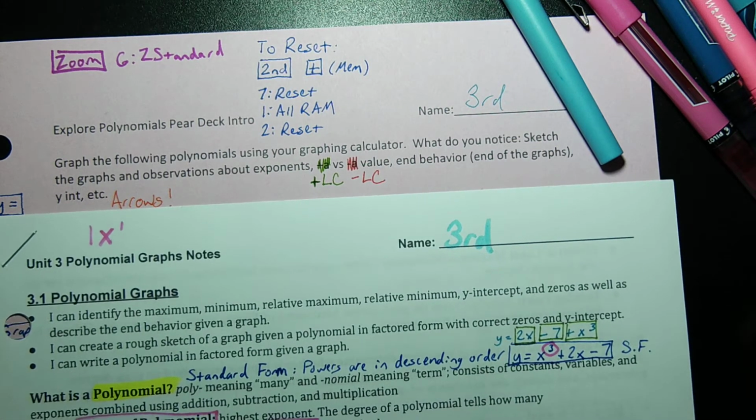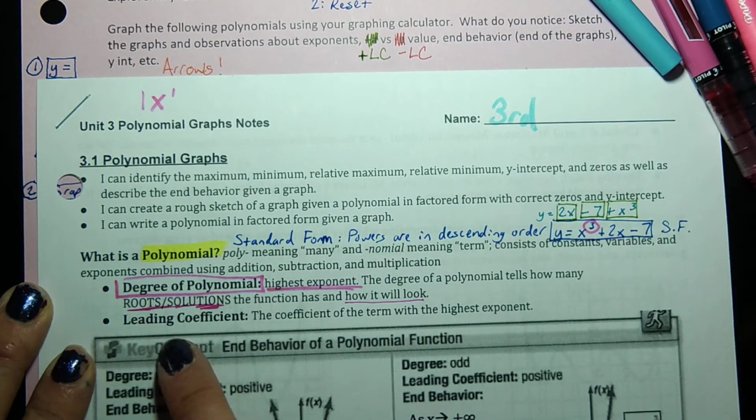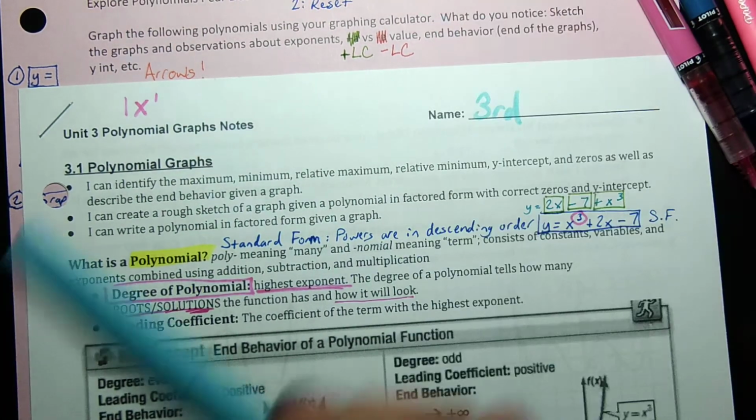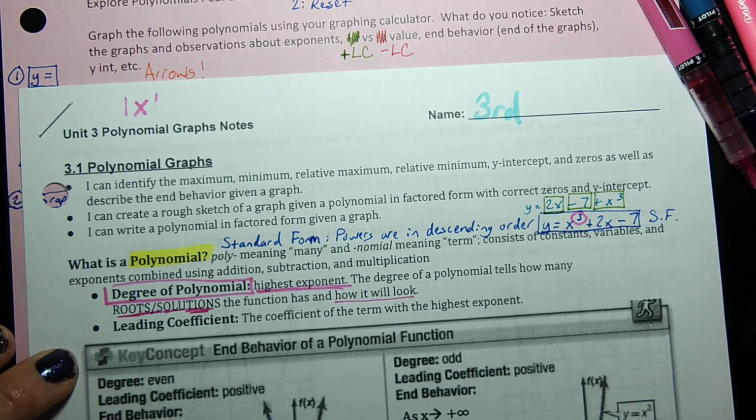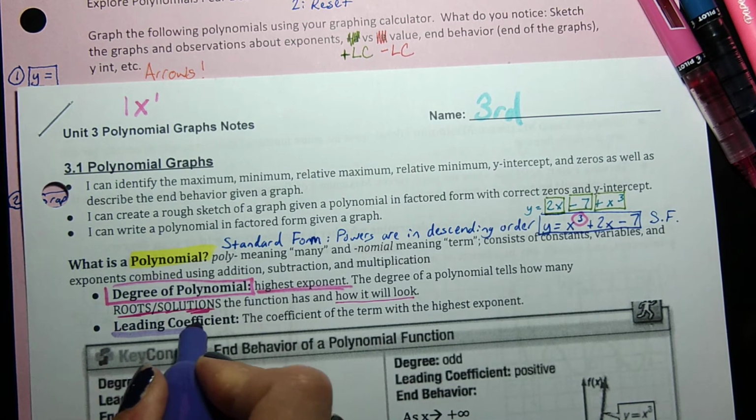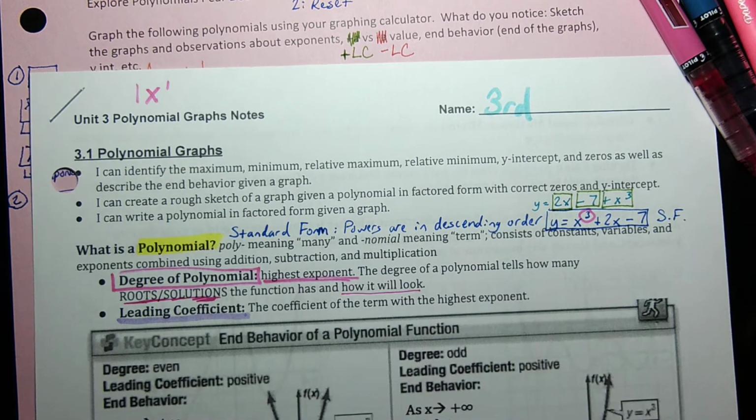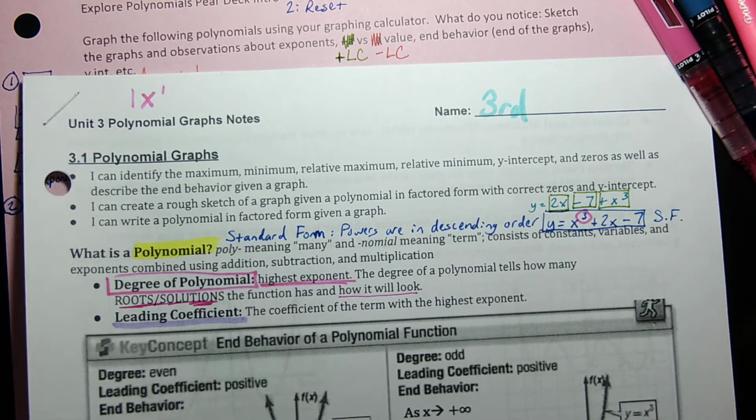And what LC stands for is the leading coefficient. Your leading coefficient is the coefficient of the term with the highest exponent. So the term that gives you your degree also gives you the leading coefficient. And we're going to see if that tells us anything about the shape or structure of the graph.